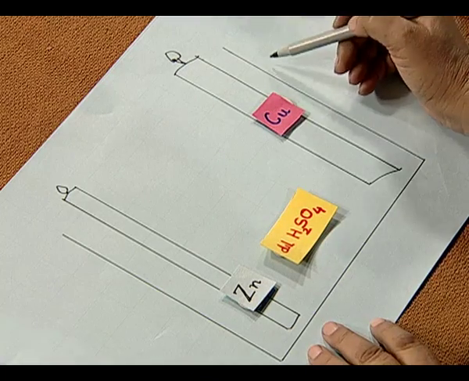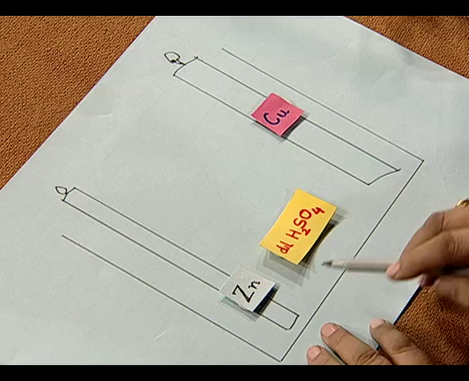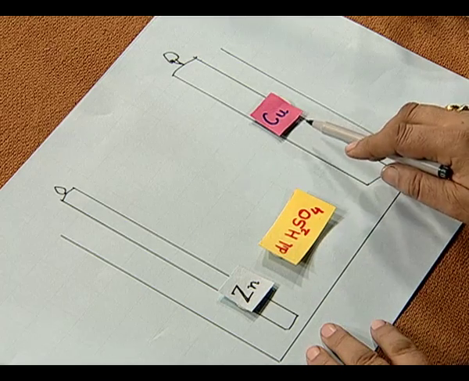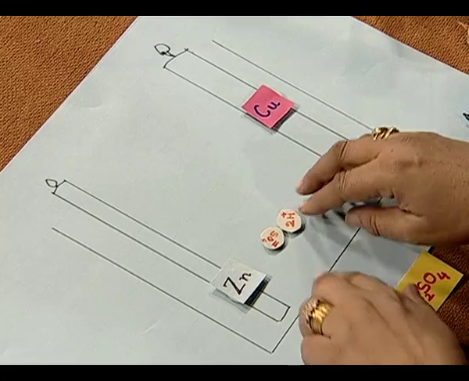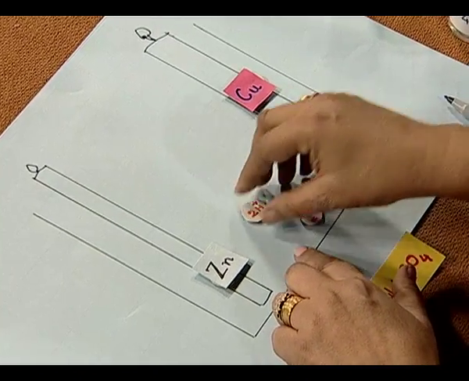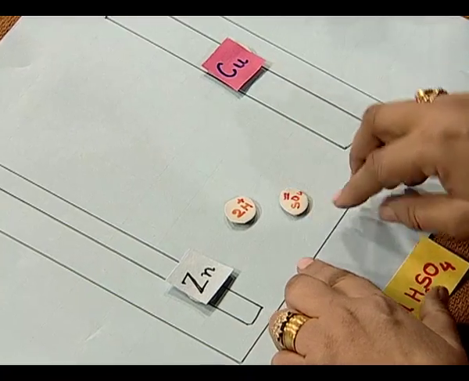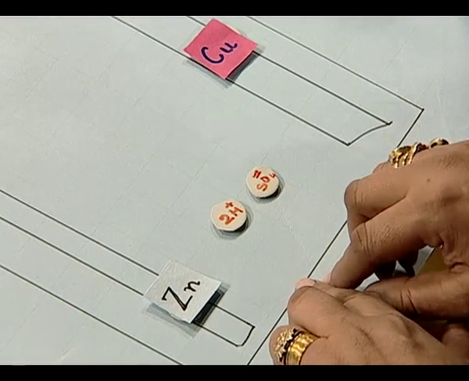Let us now understand what reaction is taking place inside this simple cell, which is creating a potential difference between the two electrodes. We have our glass jar, dilute sulfuric acid, the zinc and the copper. Let us start with what is happening inside the dilute sulfuric acid. You have the hydrogen ion and the sulphate ion.